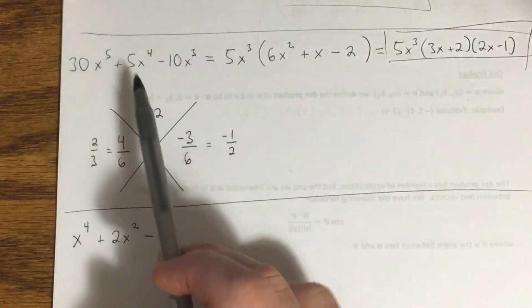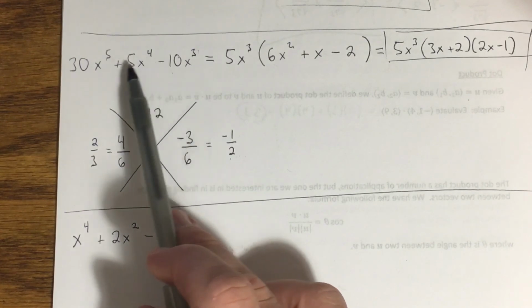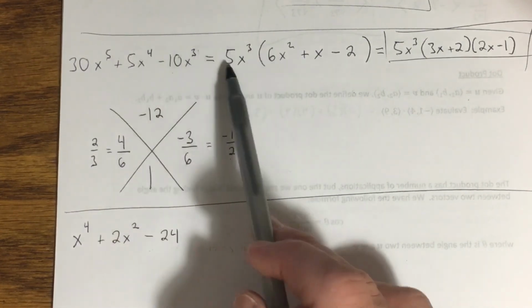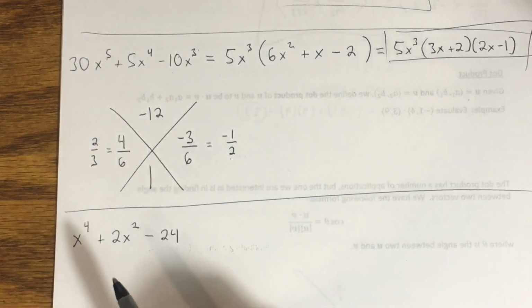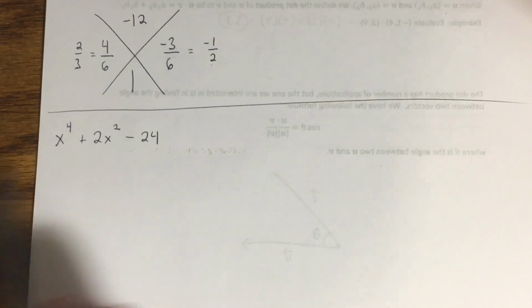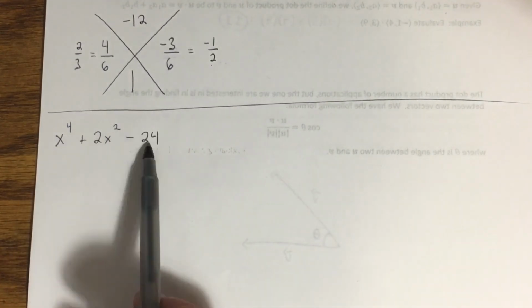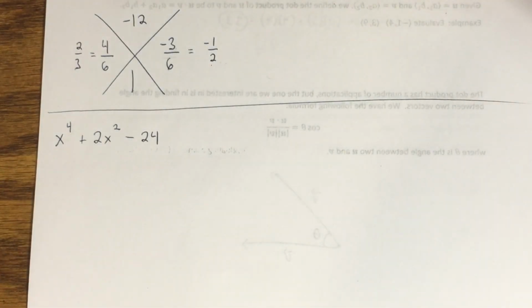Up here, the technique that worked was to factor a common factor out, the GCF, which was 5x cubed, and then what was left over was a quadratic, and I could break that down further. But the GCF of these three terms is just 1. I can't pull anything more out of this. So that technique's not going to help me this time. So what do we do? Well, what we're going to do is something that's very common in calculus. It's called making a variable substitution.